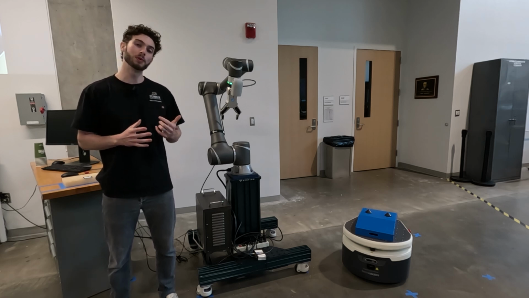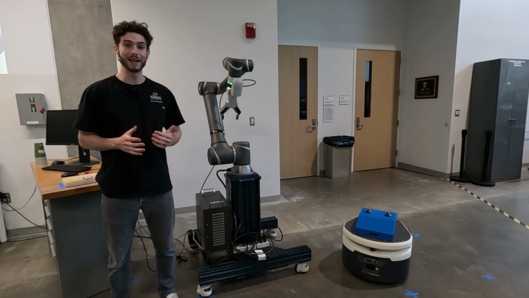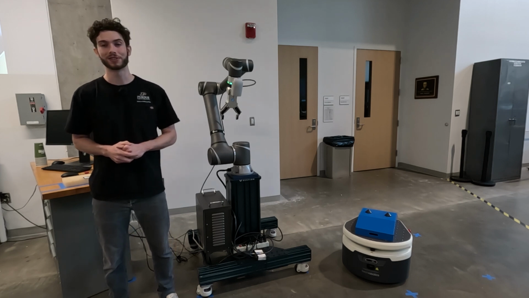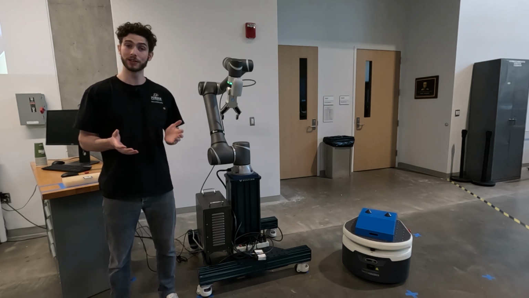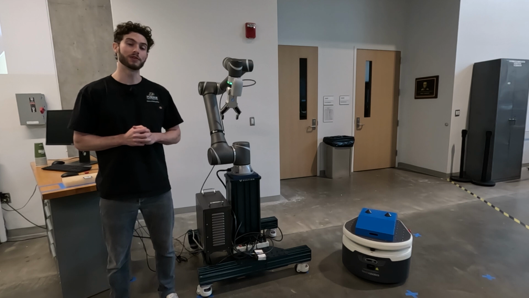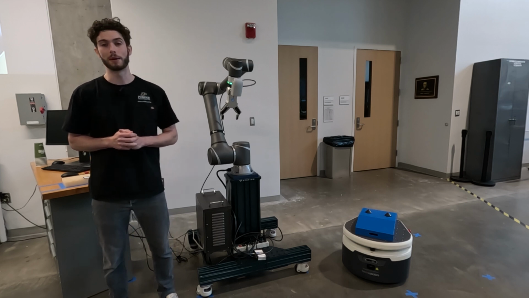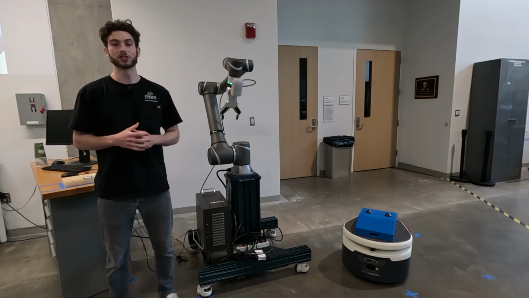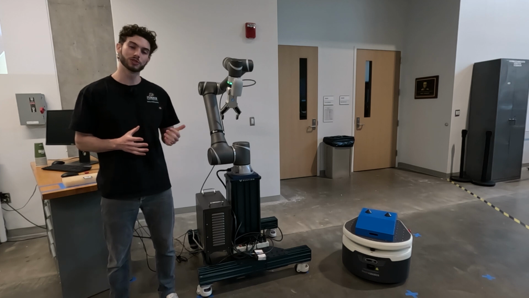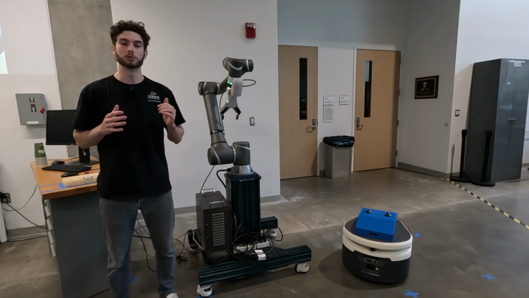In this assignment, you will be responsible for programming and integrating an autonomous process. This will be the first video in a series of videos where we will teach you everything you need to know to accomplish this lab. But in this video, we're going to start off by showing you all the robots and tools that we're going to use, and then we'll go over the objectives of this lab.